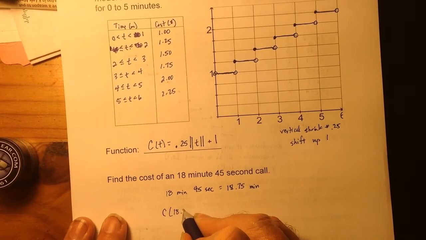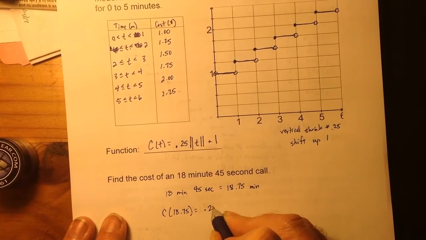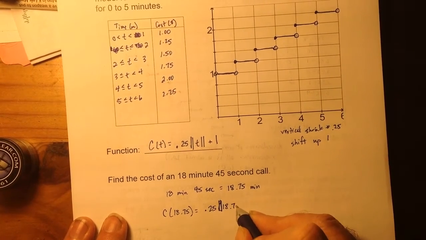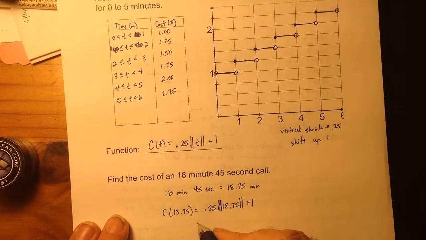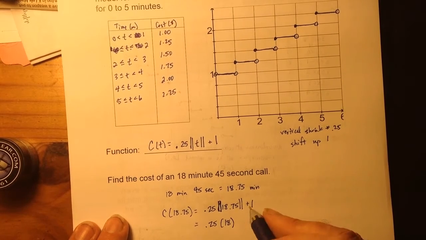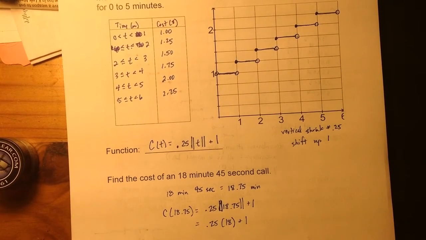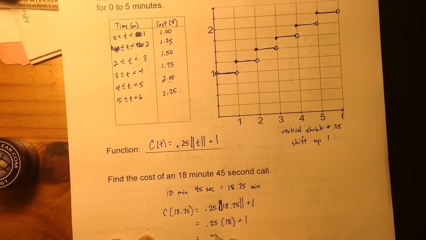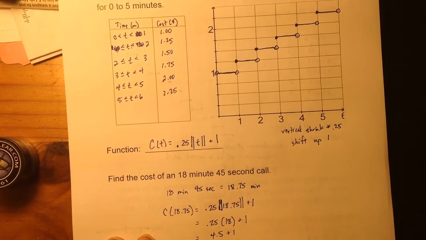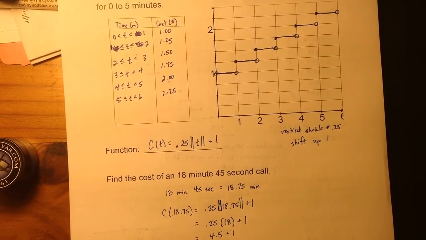So c of 18.75 is equal to 0.25 times the greatest integer less than or equal to 18.75, plus 1. So this is going to be 0.25 times 18. Greatest integer less than or equal to 18.75 is 18. So we have 0.25 times 18. I got that handy dandy calculator still here. That's going to be $4.50 plus one more is going to be $5.50. Okay, so that's how much this 18-minute, 45-second call will cost. $5.50.